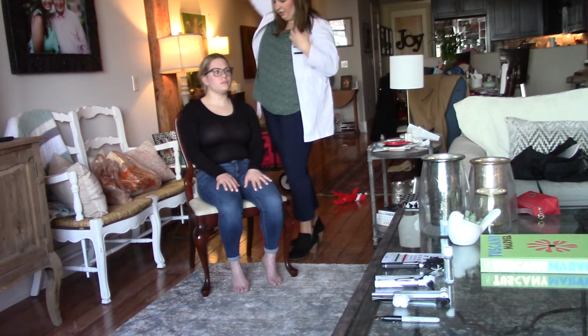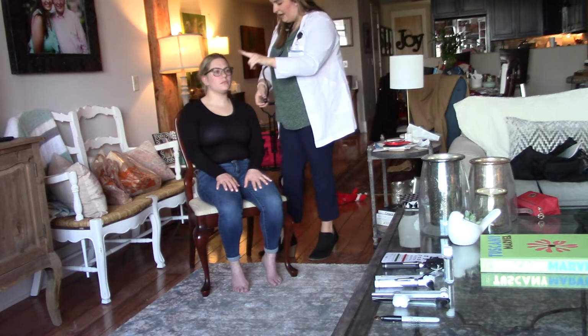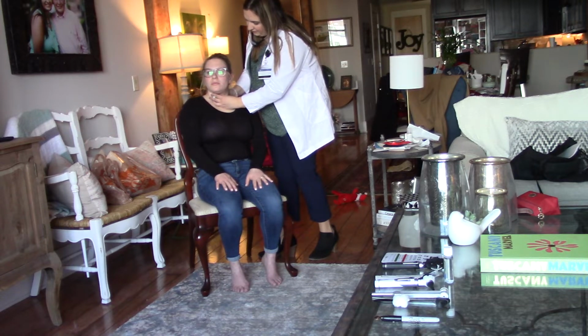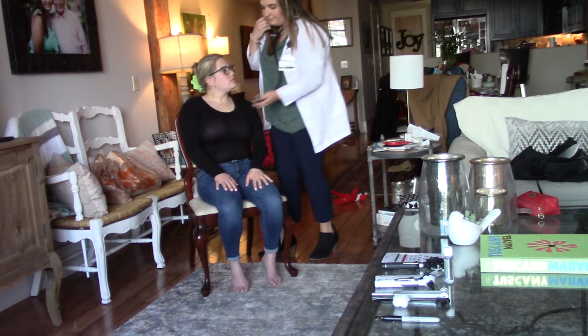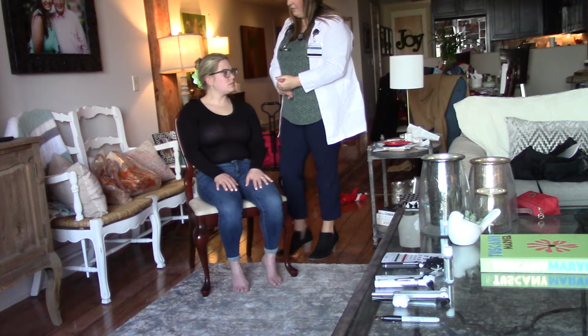I'm now going to assess your carotid arteries for any bruits, so if you'll take a deep breath for me and then turn your head that direction. Hold your breath. Okay, now the other side. And turn your head this way. Great. I'm now going to move on to examining your anterior and posterior chest.